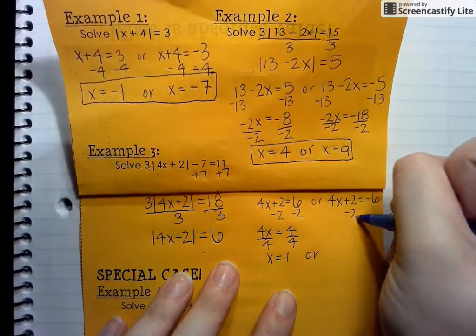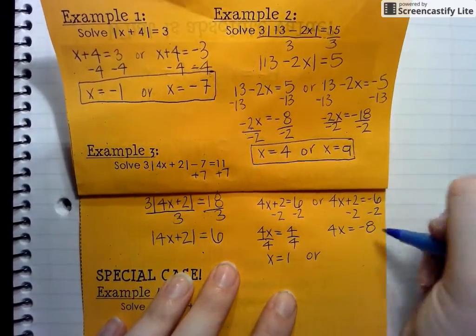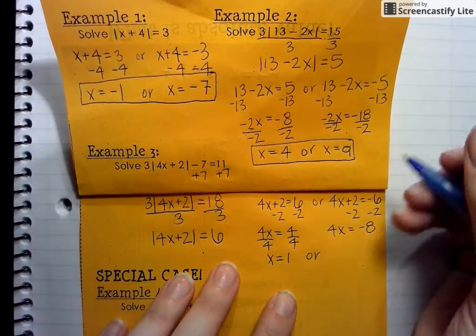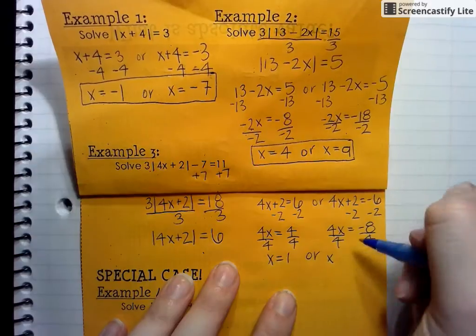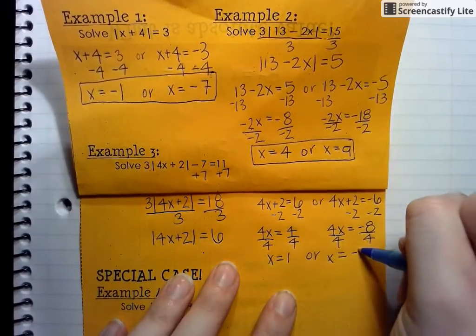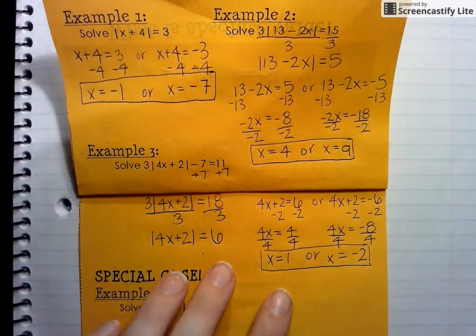Or I subtract 2 on both sides. I get 4x is equal to negative 8, because negative 6 minus 2 is negative 8. Divide by 4 on both sides, so I get x is equal to negative 2. So that would be my final answer.